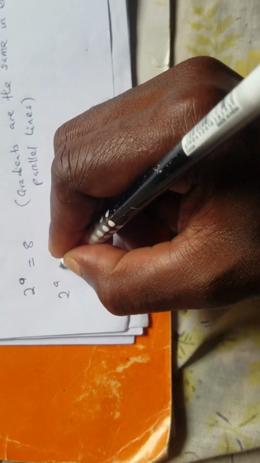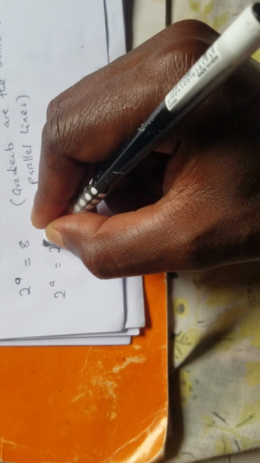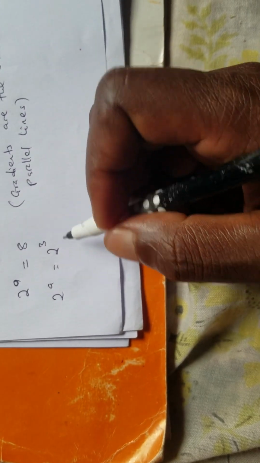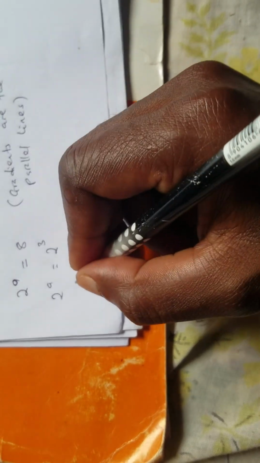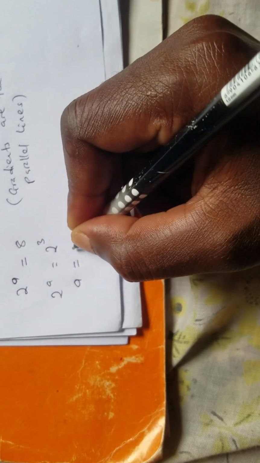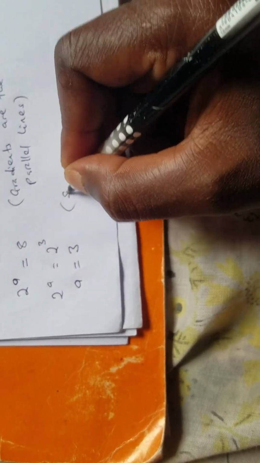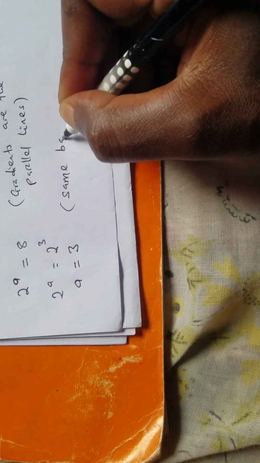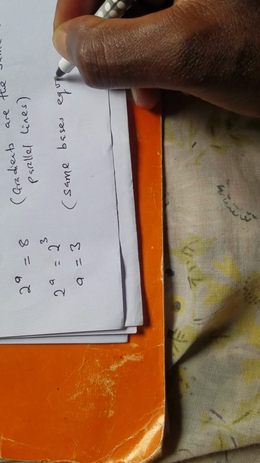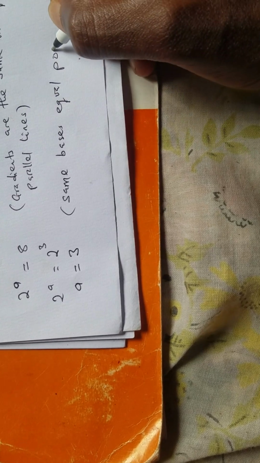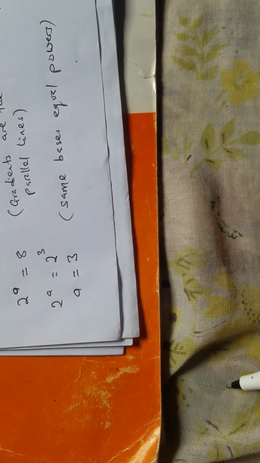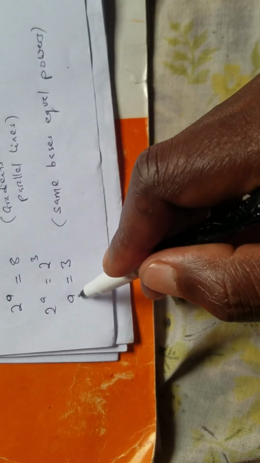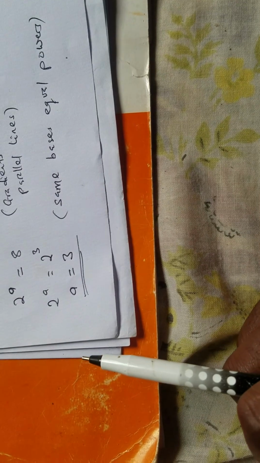So 2 to the power a is equal to 2 to the power 3. Since in indices, if you have same bases, the powers are also the same. So a is equal to 3. Reason: same bases, same powers. So that is how you can solve that one. a is equal to 3.